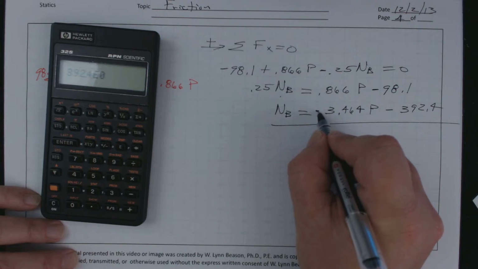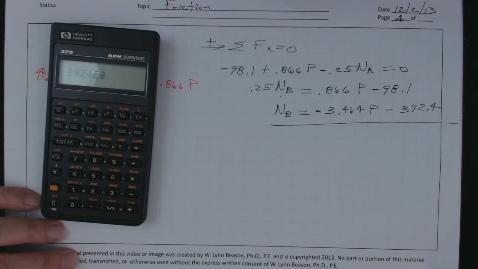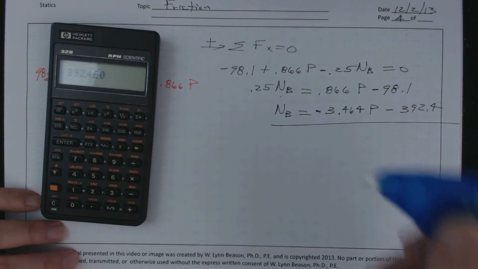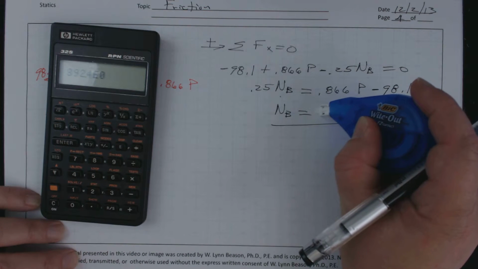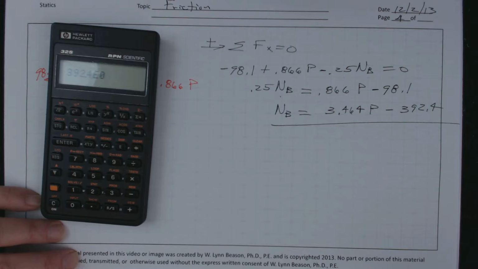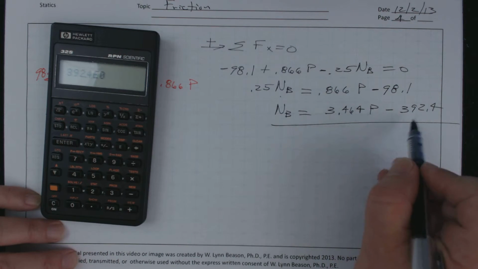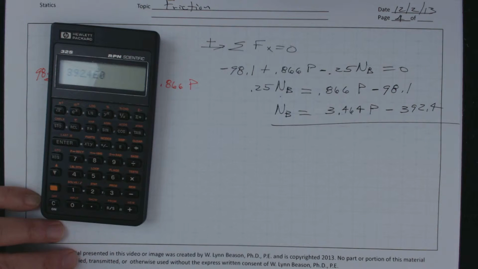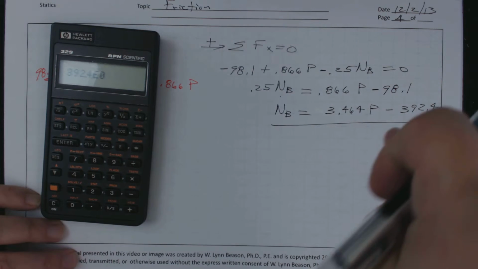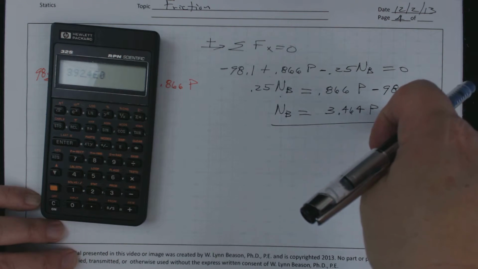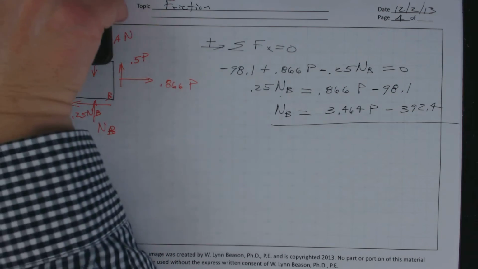So it's NB equals 3.464 P minus 392.4. That is my equation when I sum forces in the x direction.